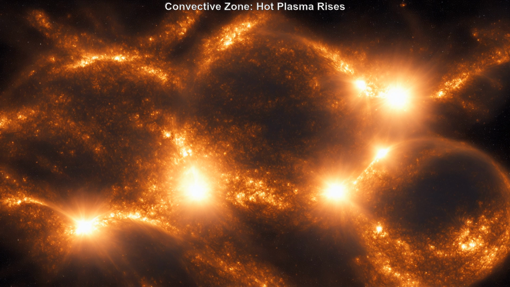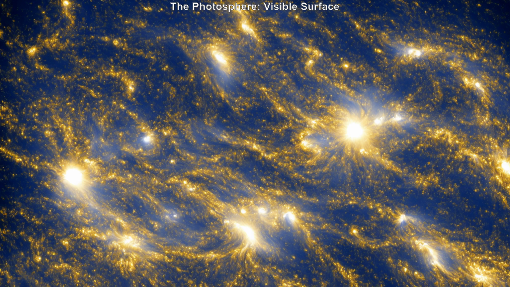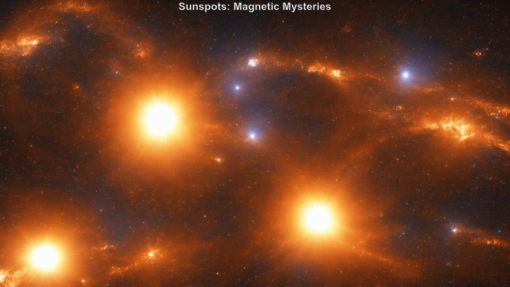In the convective zone, energy is transported by the bulk movement of hot plasma. Hotter plasma rises, cools, and then sinks back down, creating convection cells. The photosphere is the Sun's visible surface. Granules, the tops of convection cells, give it a mottled appearance. It's cooler than the core, around 5,500 degrees Celsius.